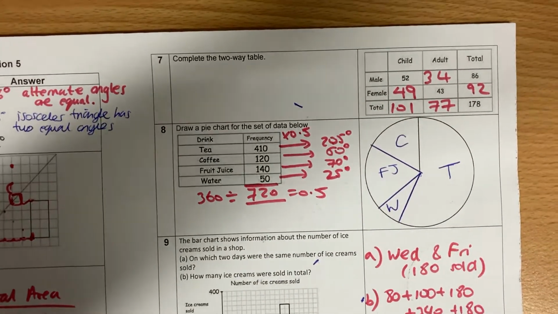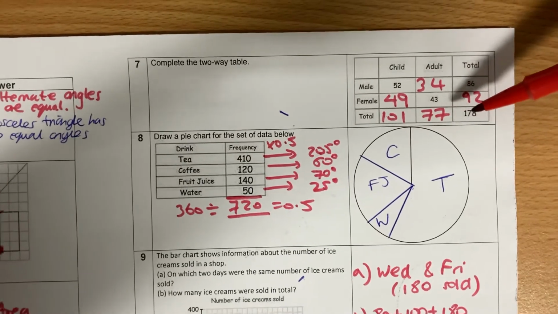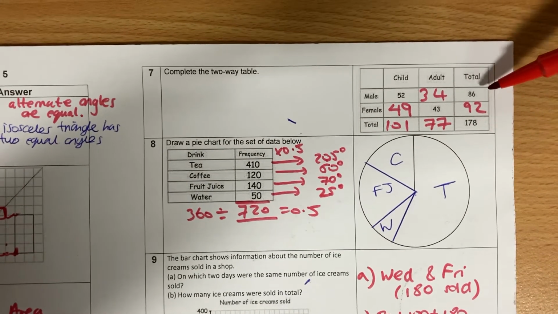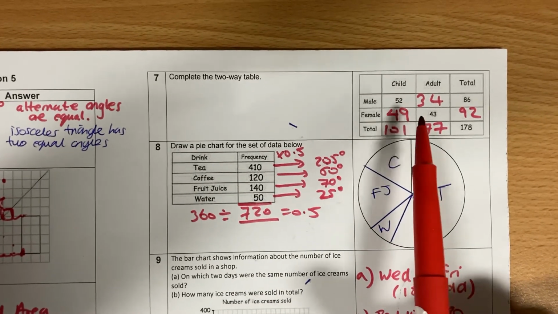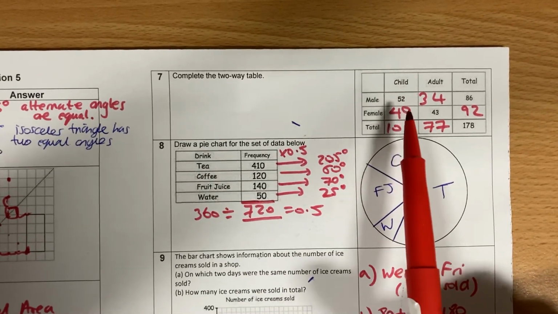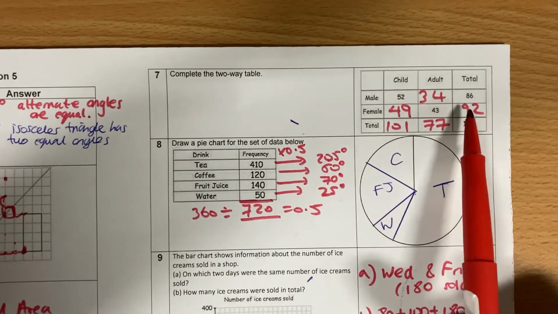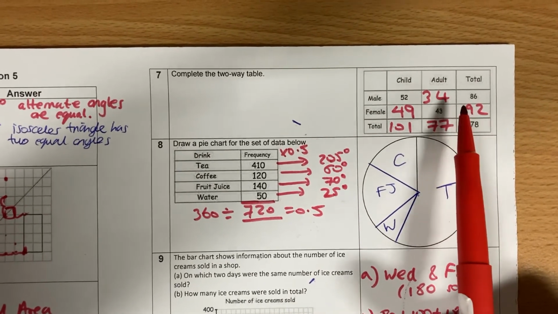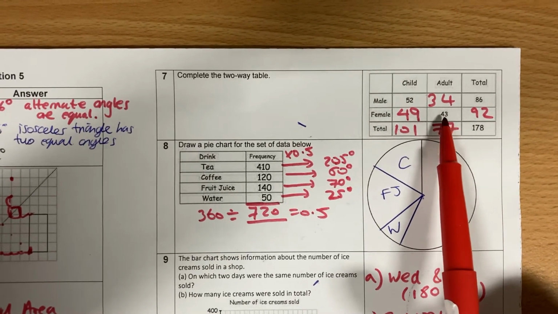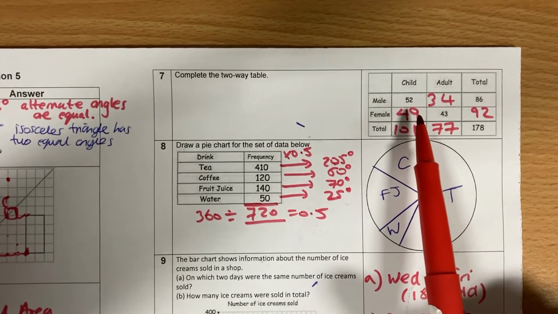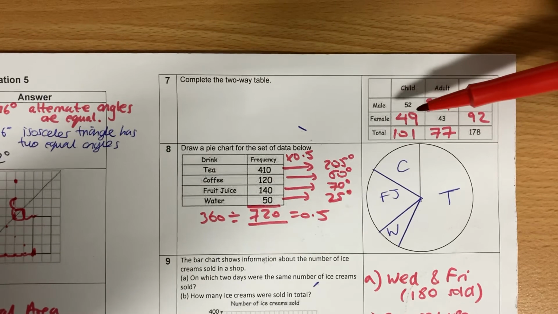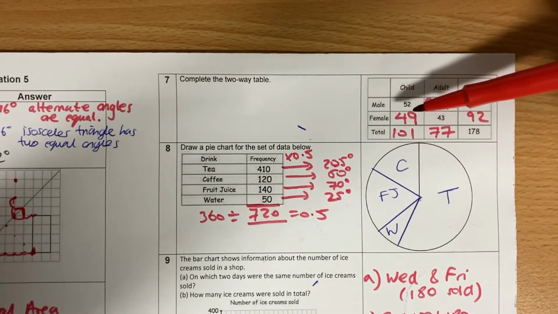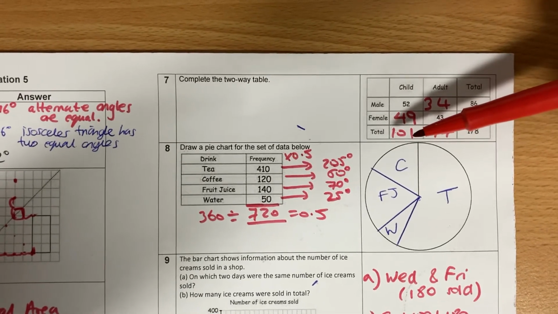Number 7, I can do by saying 178 take away 86 gives me 92. If I look across then, the female children and the female adults must add up to 92. So 92 take away the 43 adults leaves me with 49 children. I could then look down and say, well, 52 male children, 49 female children, add those together to get 101 total children.